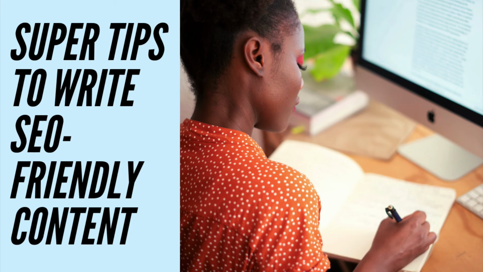SEO optimized content. The first one is use of headlines, right? For all content writers out there, for all SEO content writers out there, use of headlines matters the most, because it's the headlines that make people click and see your video. Then typically, the alt image tag comes into the full picture.